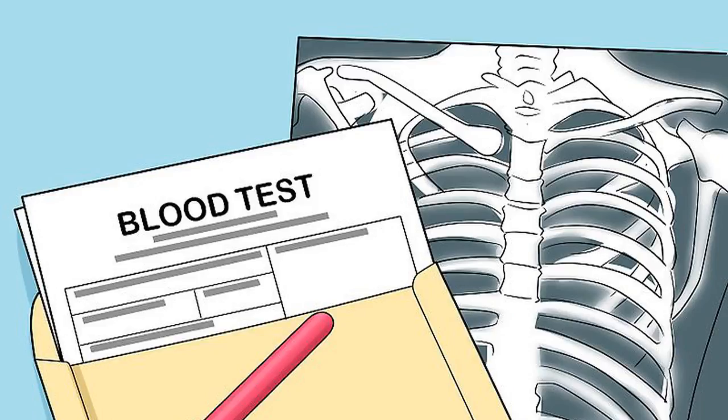Have your doctor test for other conditions with similar symptoms. Some other conditions have symptoms similar to fibromyalgia.